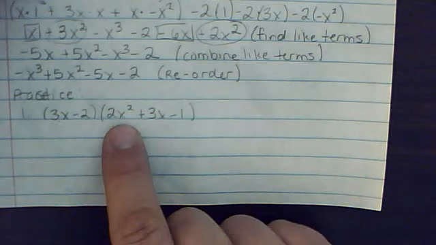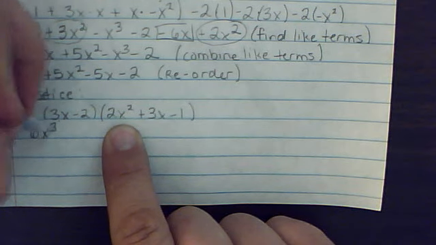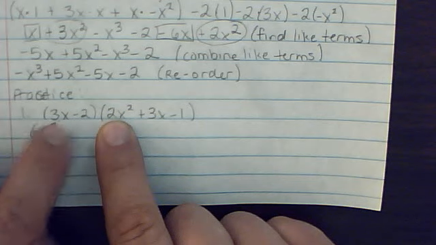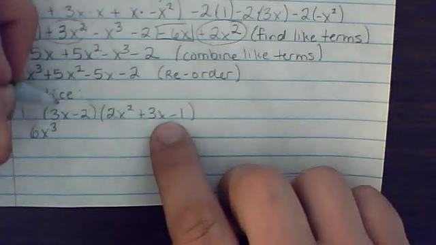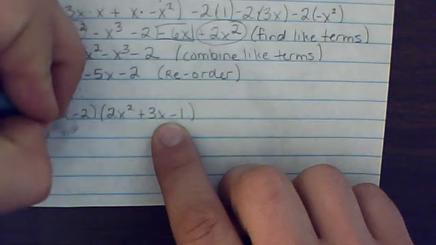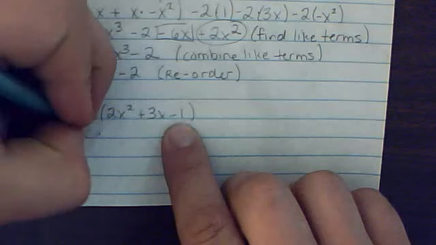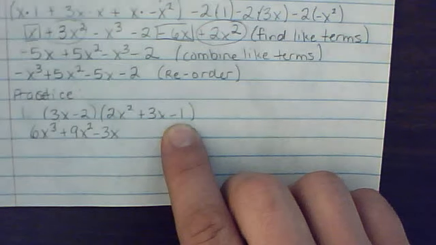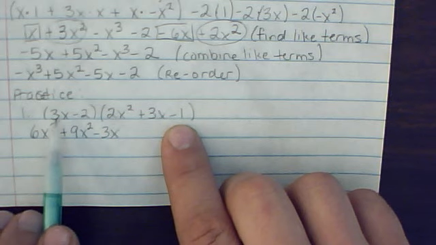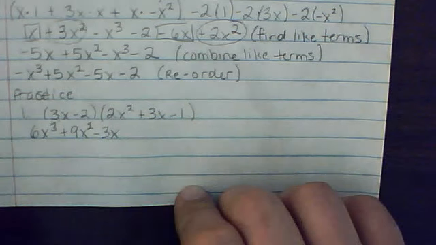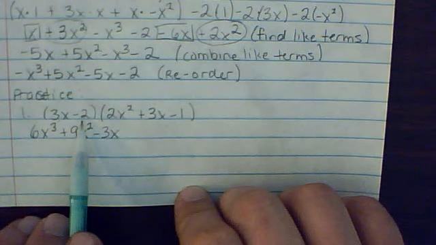So 3x times 2x squared gives me 6x to the third power: 3 times 2 is 6, x times x squared is x to the third power. 3x times 3x would give me 9x squared. 3x times negative 1 would give me negative 3x. So all these three terms came from multiplying the first term in the parentheses by every term in the other parentheses. Now I'll do the same thing with negative 2.